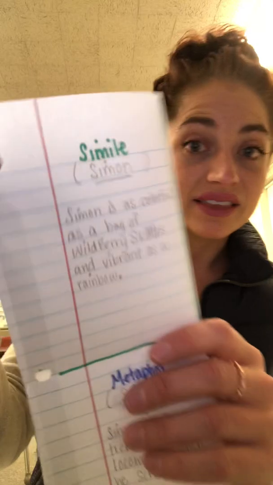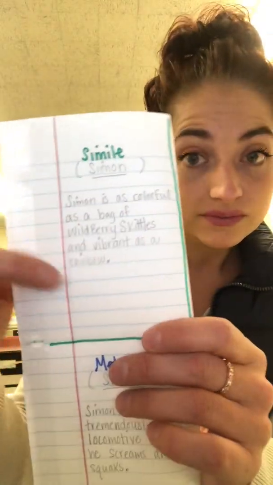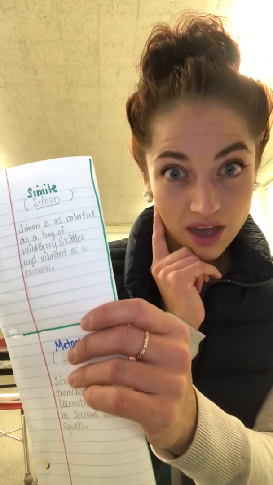So I'm comparing how colorful Simon and his feathers are to a bag of colorful wild berry Skittles. And vibrant is just a word that means beautifully bright and colorful and radiant looking. And since that's how I see Simon, I then also compared how vibrant he is to how vibrant a rainbow is. Okay, and so I wrote that in the simile section. Just like whatever simile you come up with for your first animal, you will write in that box, okay?